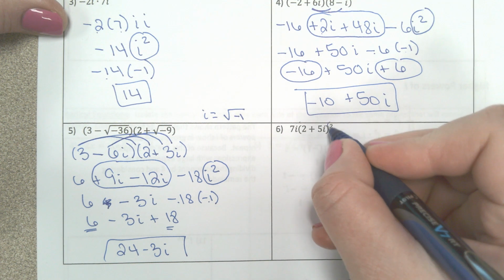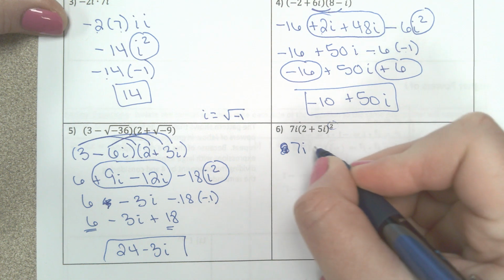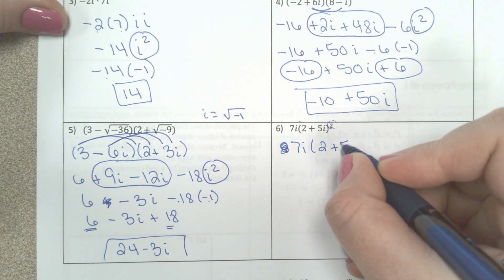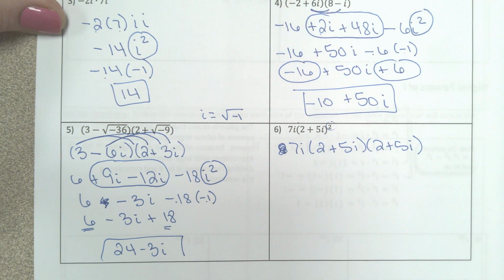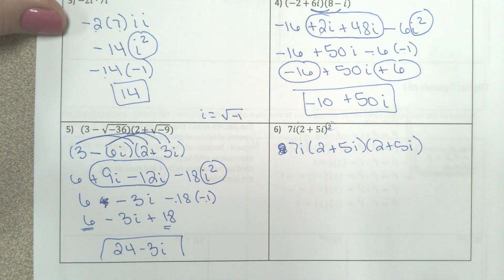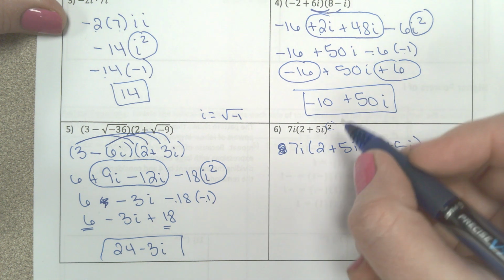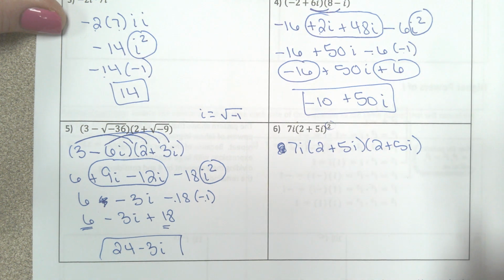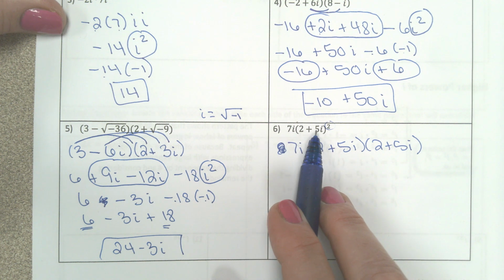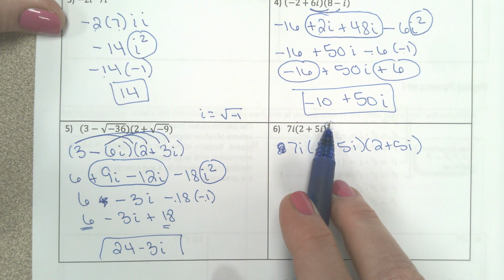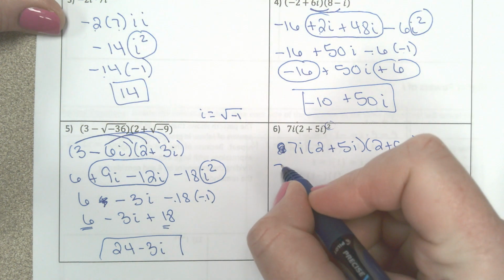On this one, so you have a squared here. So the first thing that I would do is I would rewrite this as 2 plus 5i, 2 plus 5i. It really makes no difference if you distribute the 7i into here or if you save that and you distribute the parentheses first. But you absolutely cannot distribute the 7i into an expression that is being squared, because then you will have violated order of operations.